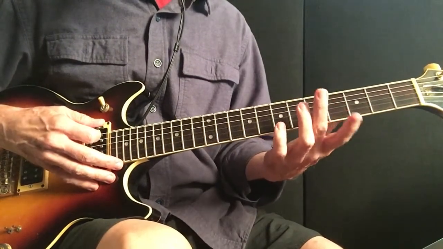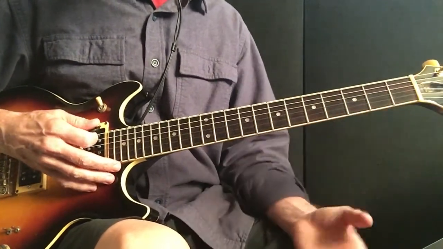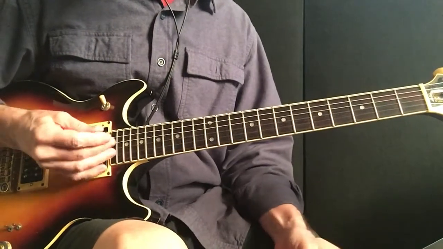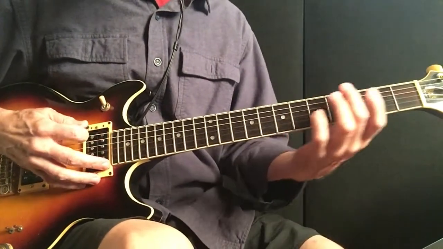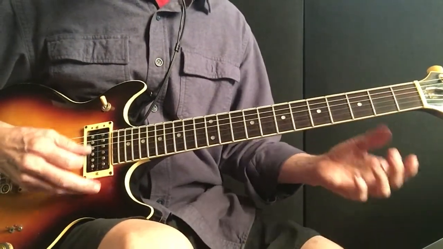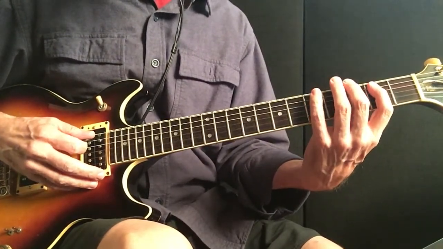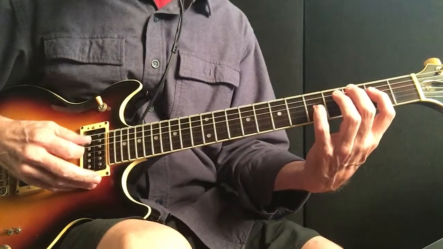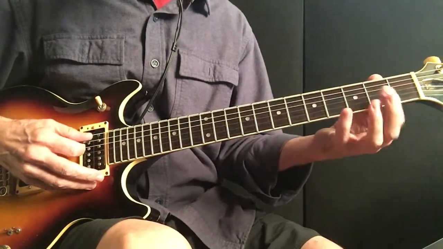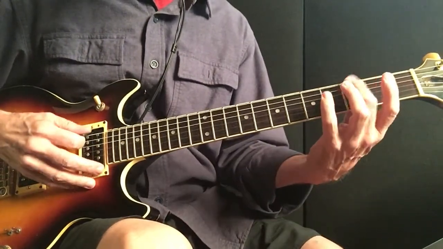Let me do a little tangent here. There are also these convenient one octave patterns. Based around the G chord, you have G, A, B, C sharp, D, E, F sharp, G. That's around that G triad.